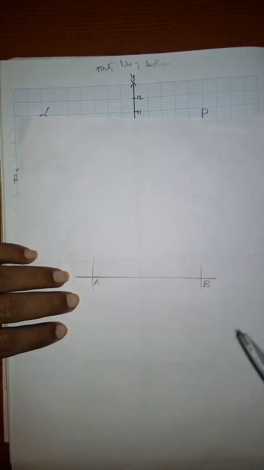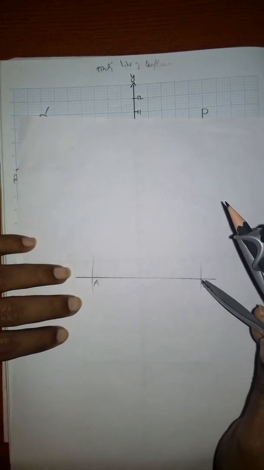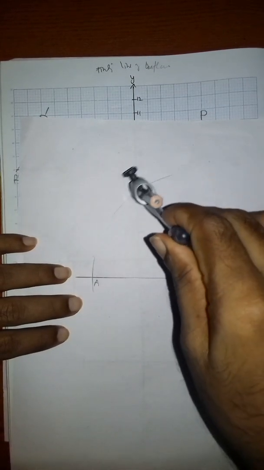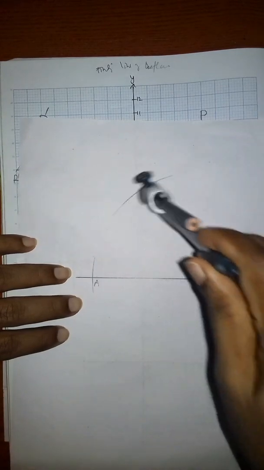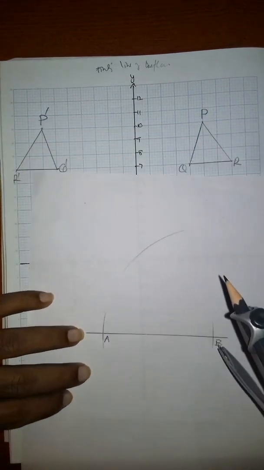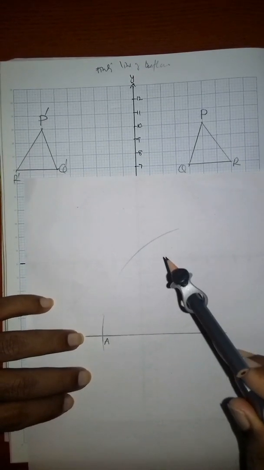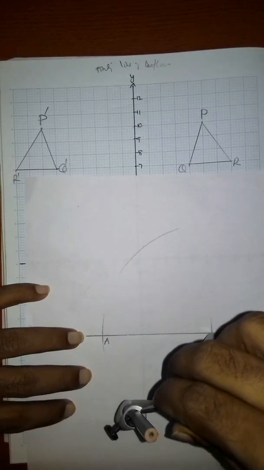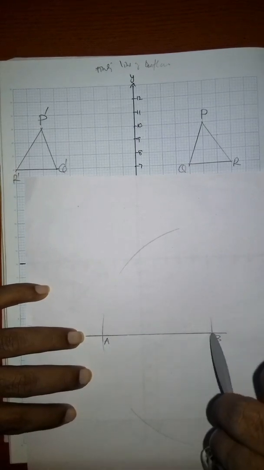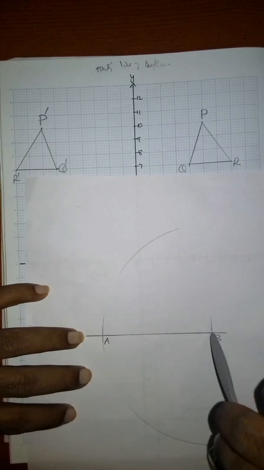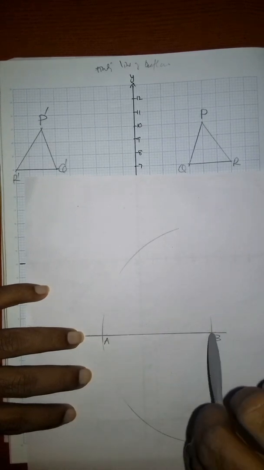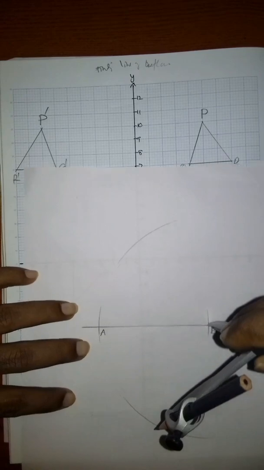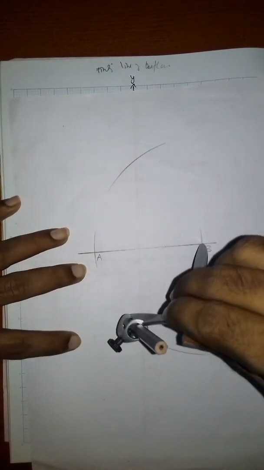These are the steps. First of all, keep the compass point at one of the points. I put the compass point first at B and draw an arc above the line. Then draw an arc below the line also.